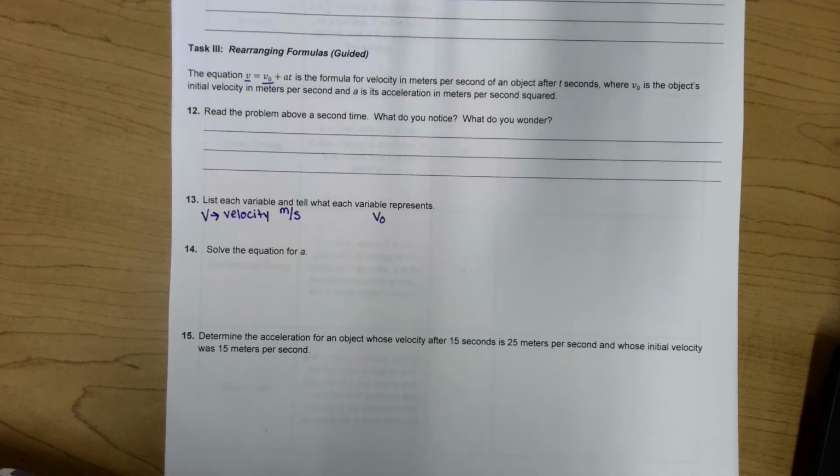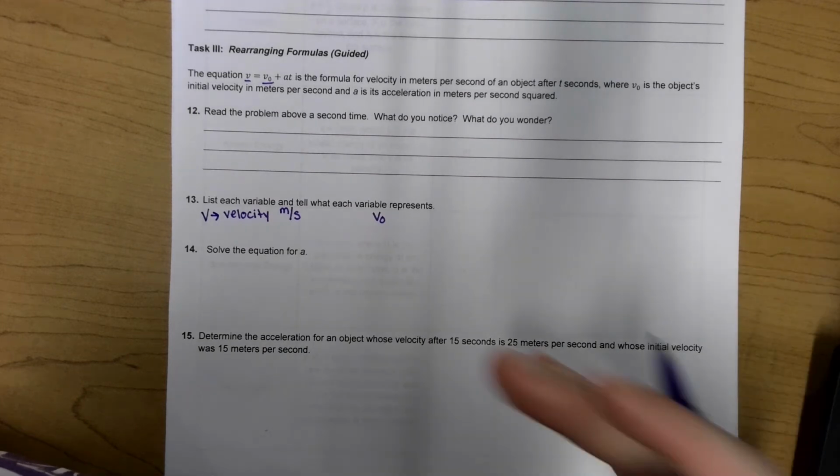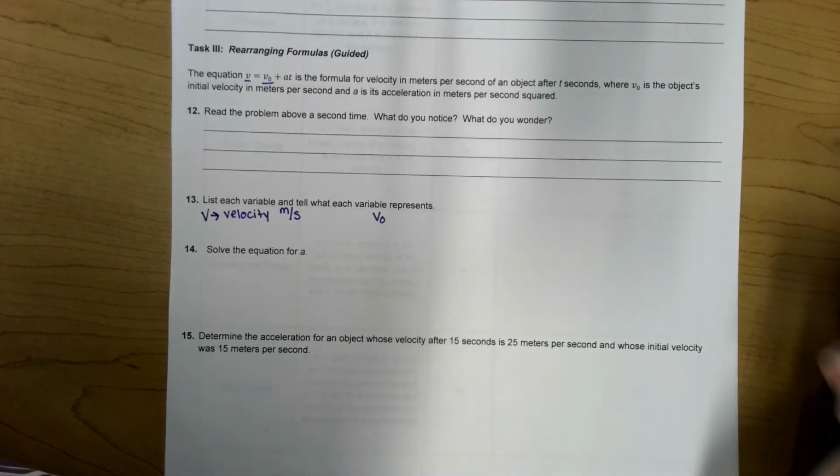K, I'm not sure what it is in physics, but K is like a constant. A is normally an acceleration. So they don't reuse letters because they don't want them to get confused.